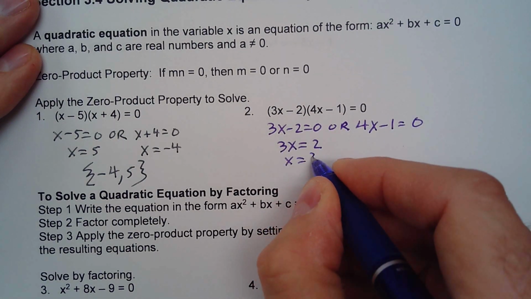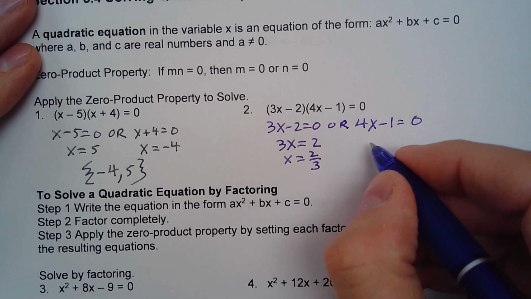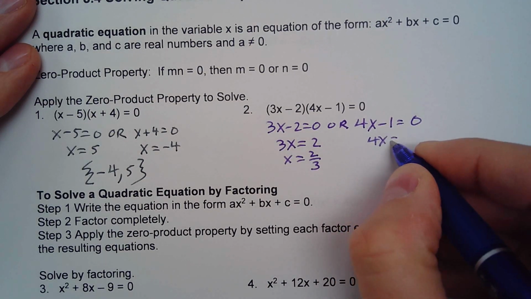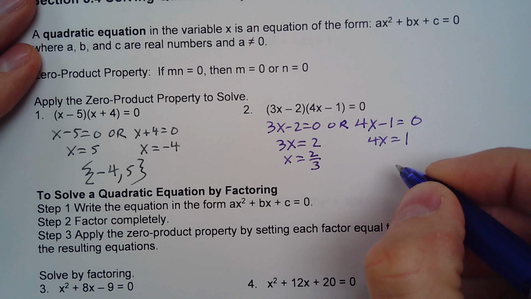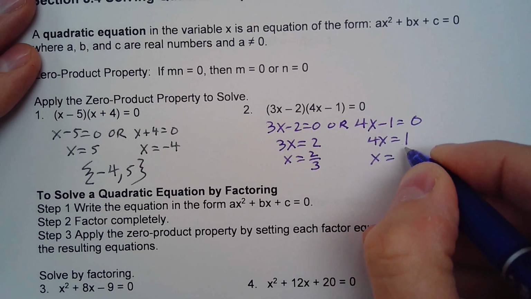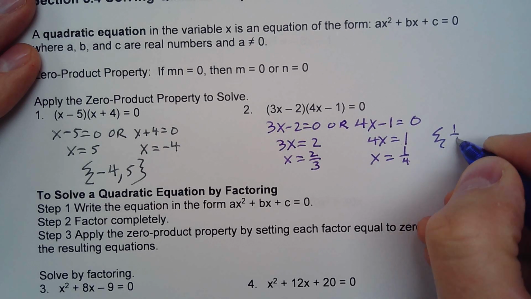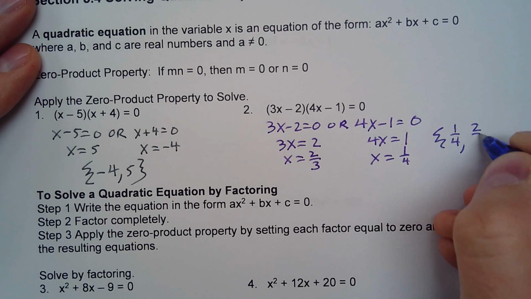So that gives me x is 2/3. For the second one, I need to add 1 to both sides, and then I would need to divide both sides by 4. So my answers would be 1/4 and 2/3.